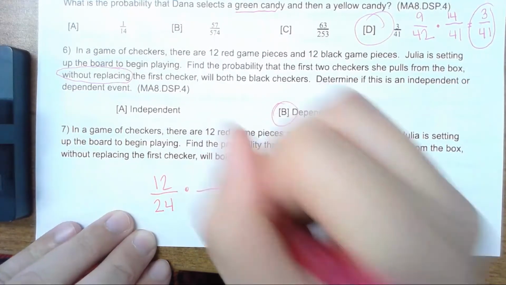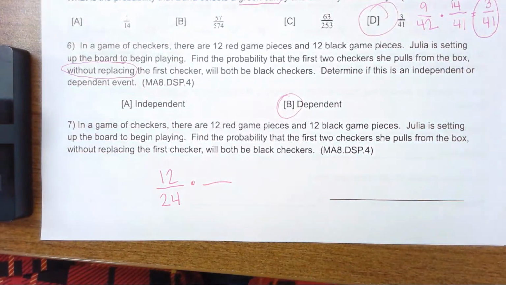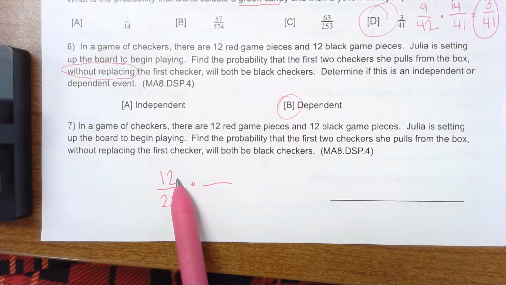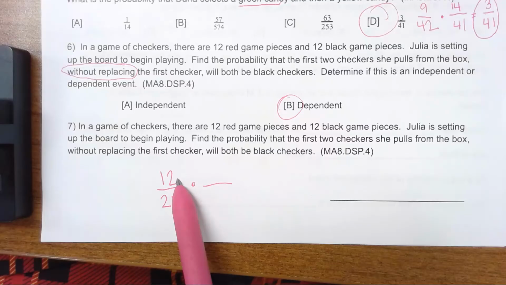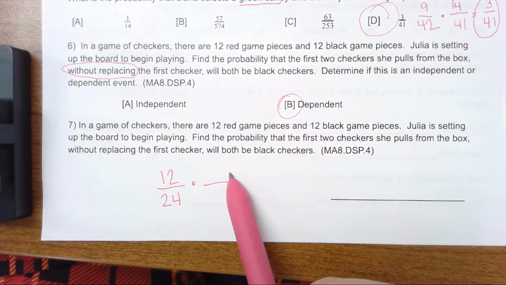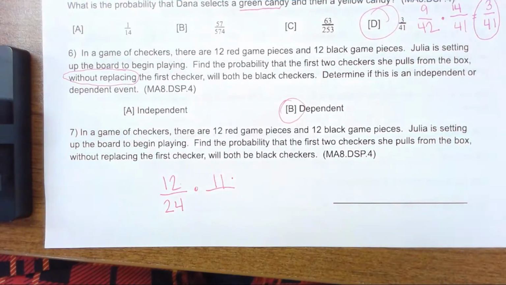But then when you go to select your second black piece, you have to assume that you chose a black piece the first time. So if you chose a black piece the first time and you're not replacing it back into the box, that means that you have one less to choose from. So we don't have 12 black pieces again, we now have 11 because we did not put that other one back into the box.